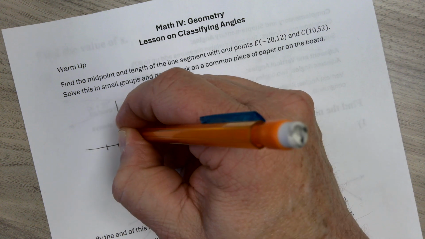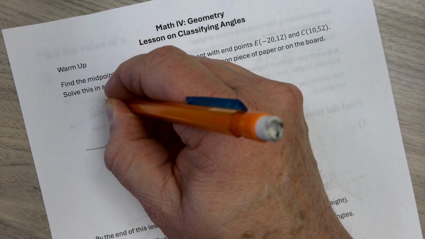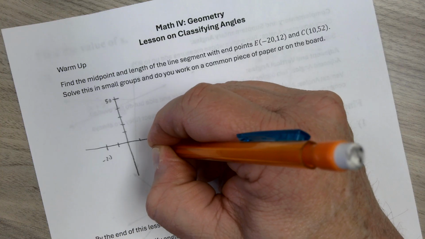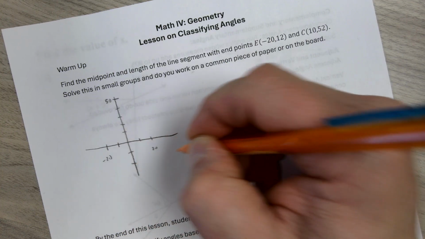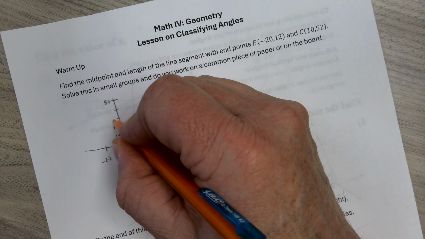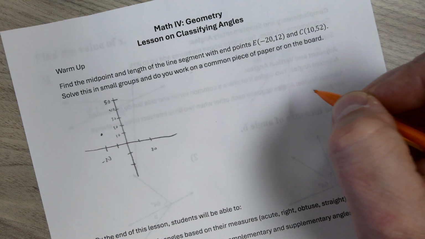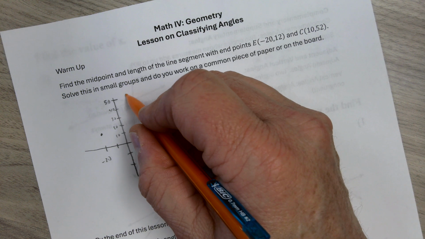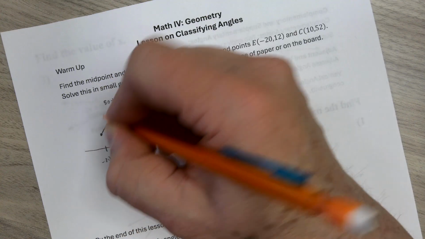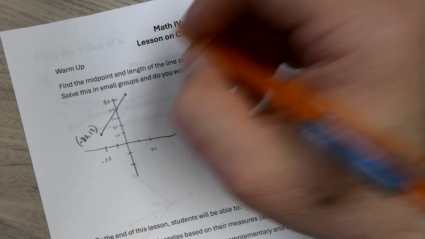Let's say if I did these by tens. So we'll make that 50, we'll make that negative 20, that would be 10, 20, and I don't think I need very many there. So negative 20, 12 would be somewhere about here, and 10, 52 would be somewhere up here. So this would be my line. So remember, this is negative 20, 12, and this is 10, 52.